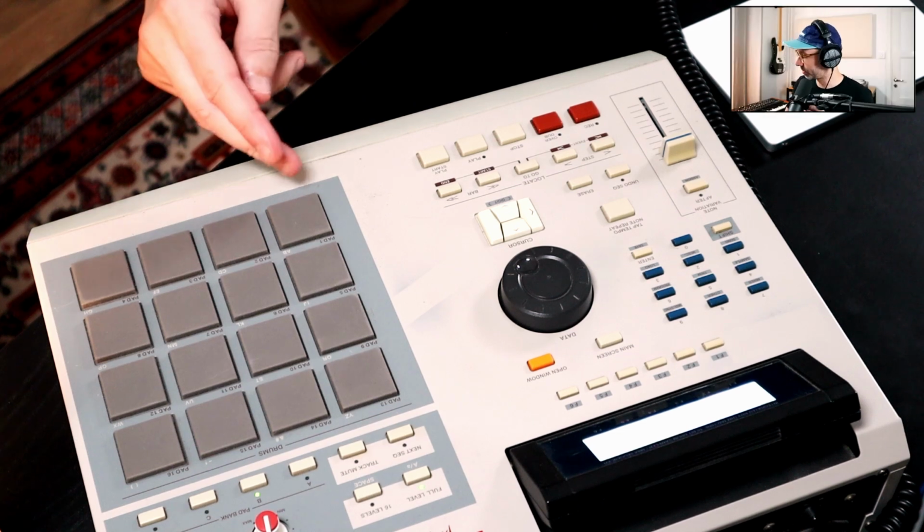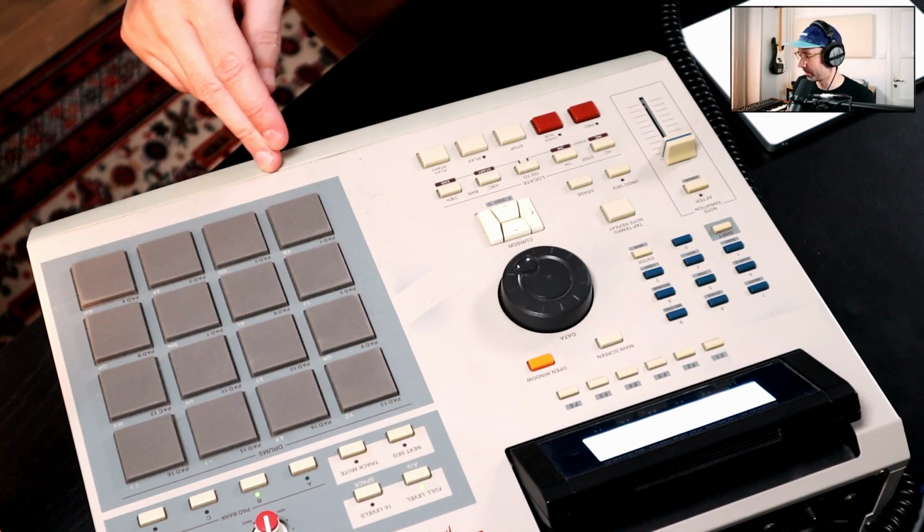So the first example is with a vocal sample and using the filter to kind of muffle up the sound of the vocal sample. So the vocal sample that I have is from Malcolm McLaren.